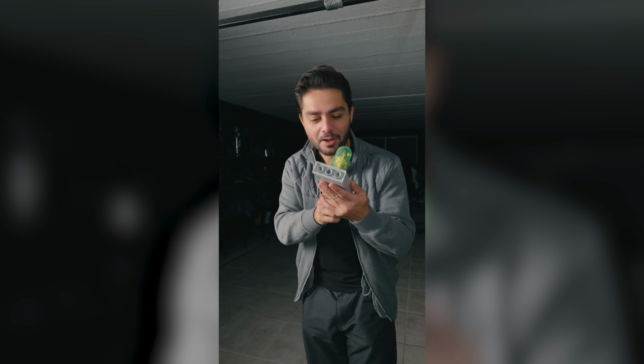What do you think? Pretty cool, right? I know. Hey, check this out. Pretty cool portal gun, right?